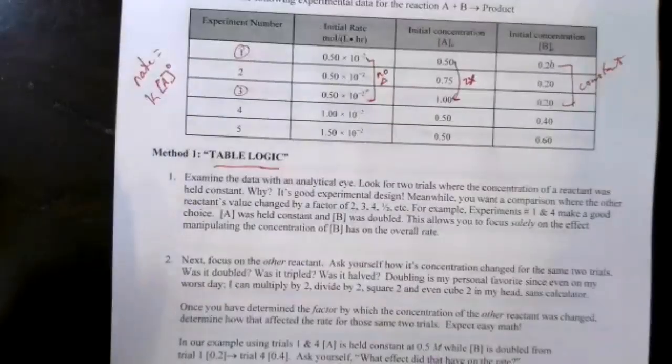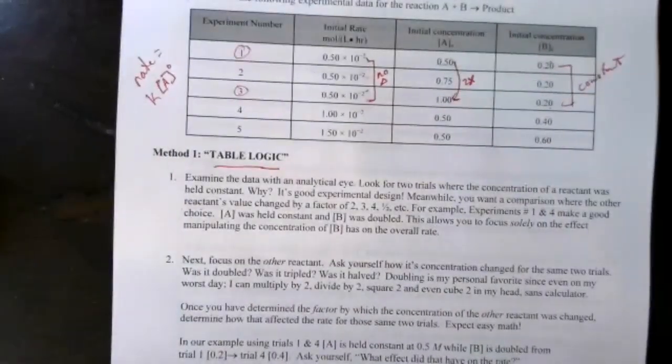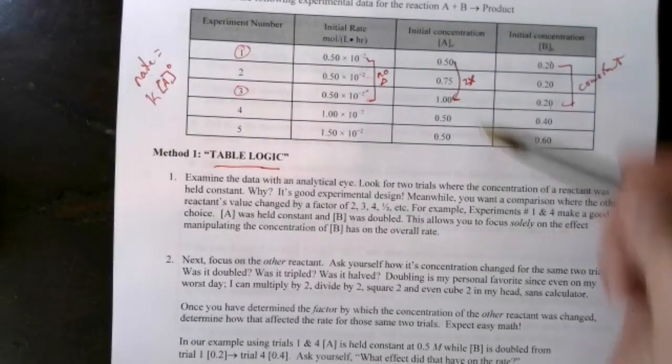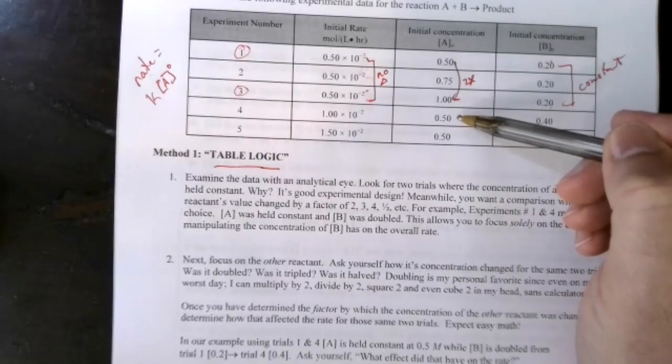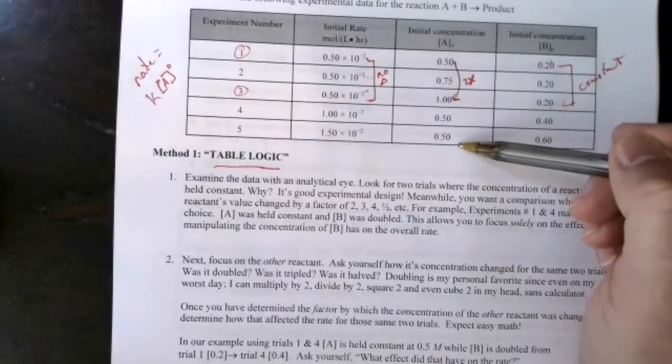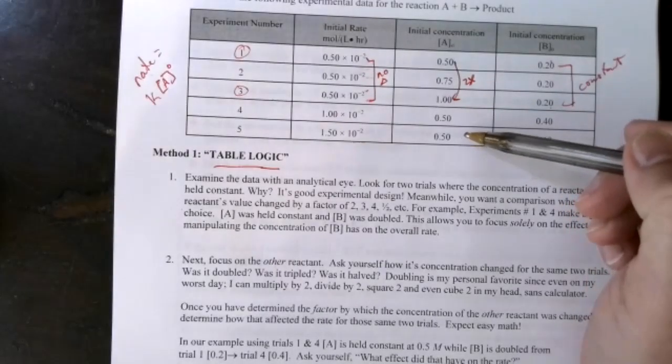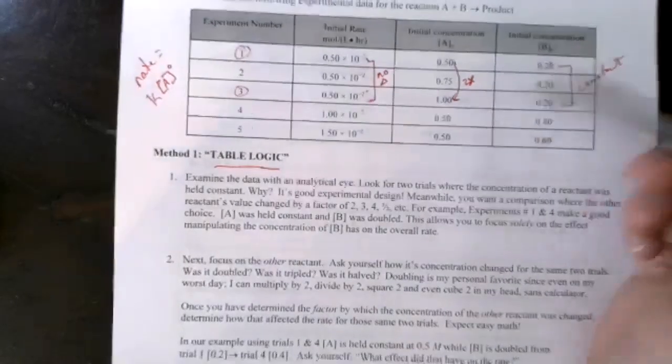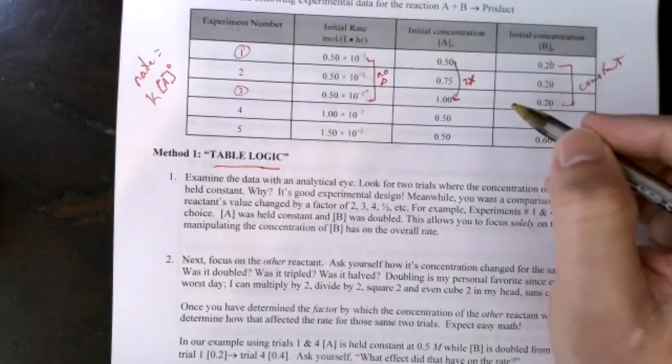But that's not the whole thing yet. We've got B, another thing to deal with here. So let's look at B. Let's do 3 and 5. Oh, my bad. That's not constant. 4 and 5.